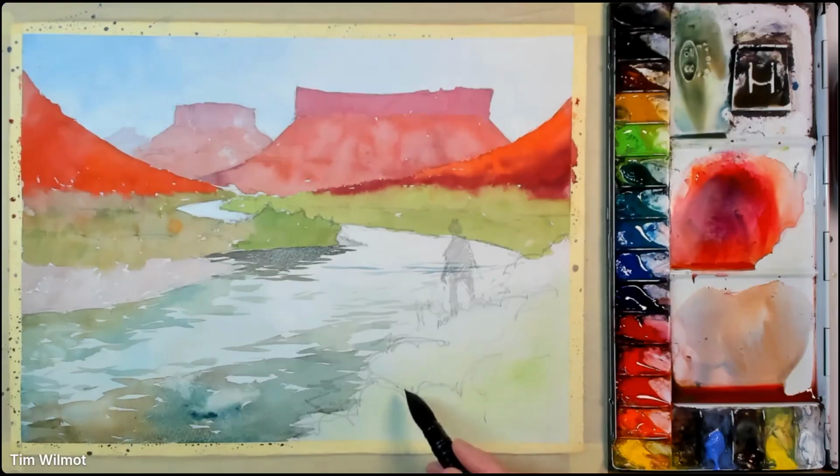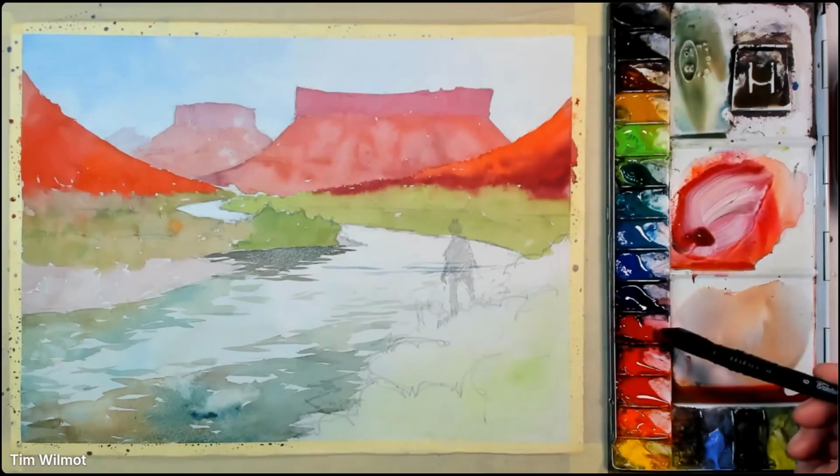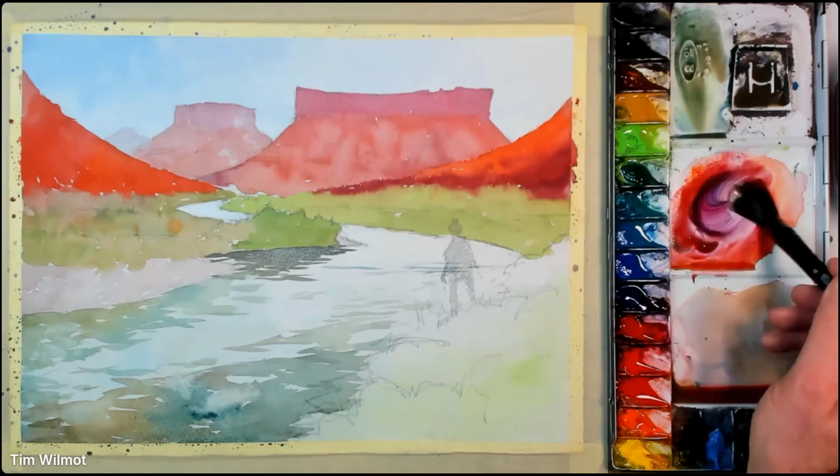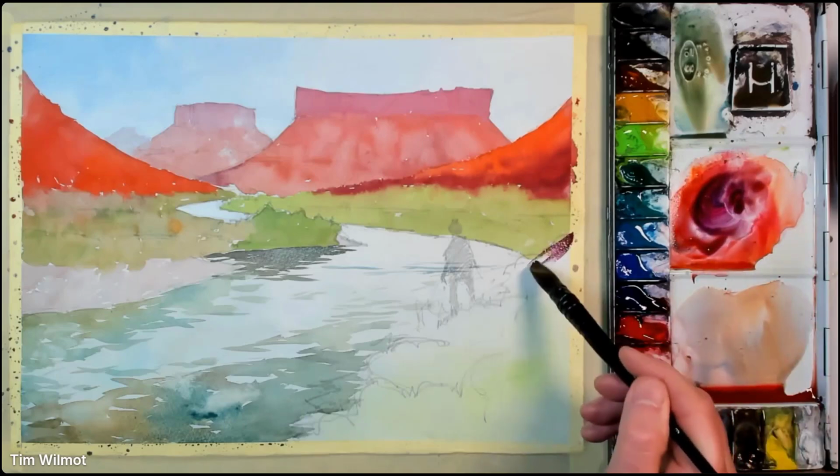Right. Bottom right corner then, an assortment of greens. There's also a bit of red coming down here.